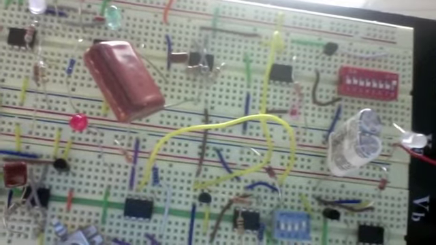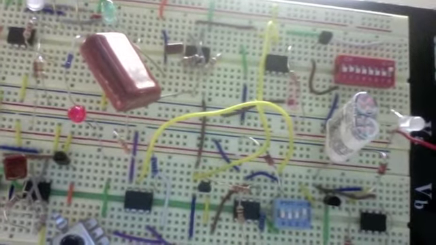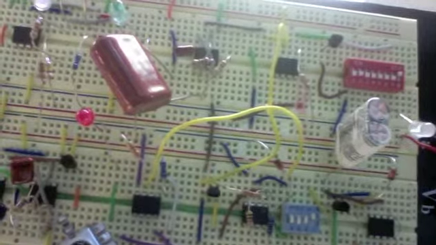We also use an NPN transistor here to make sure that the capacitor charges faster.